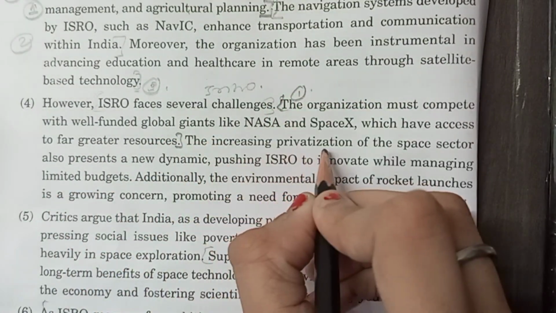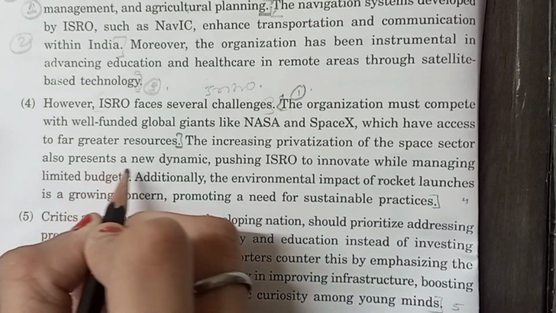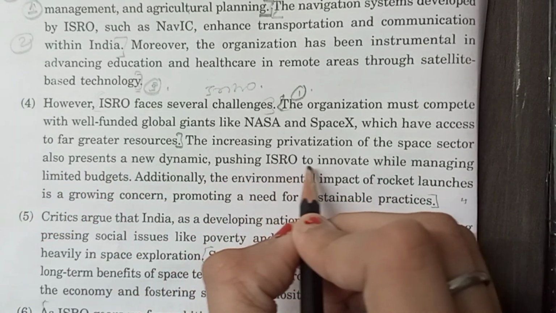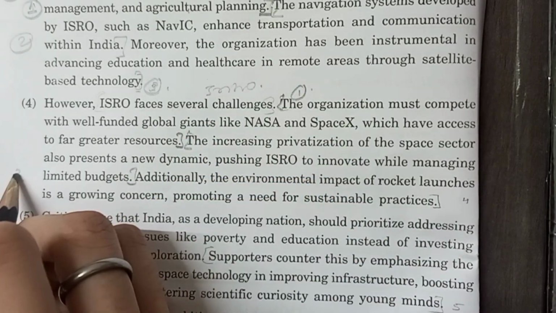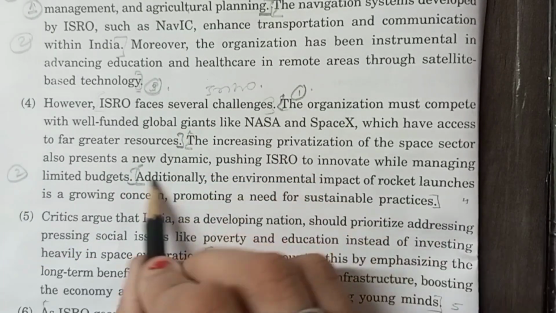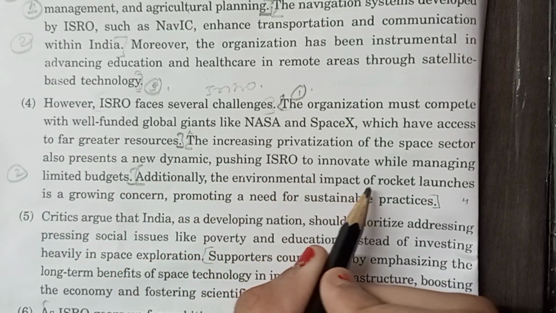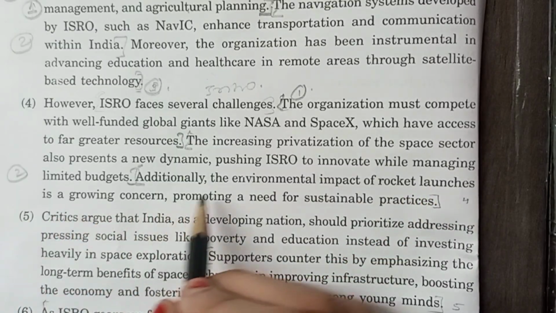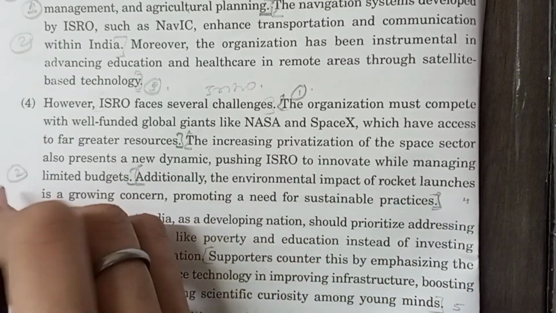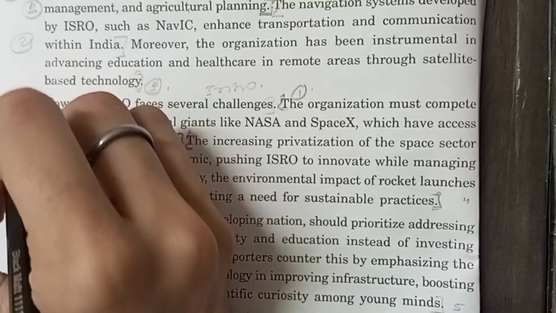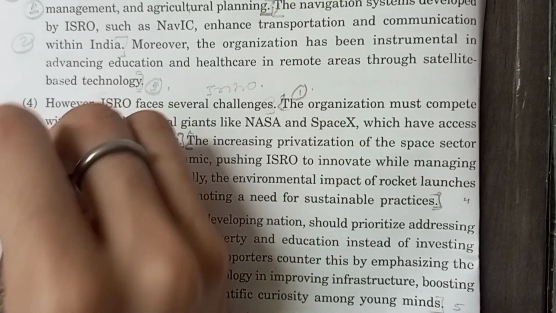The increasing privatization of the space sector also presents a new dynamic, pushing ISRO to innovate while managing limited budgets. This is the 2. And the last of this question is, additionally, the environmental impact of rocket launches is a growing concern, prompting a need for sustainable practice. So this is the third point, and this is the answer to question number 4, the whole para.